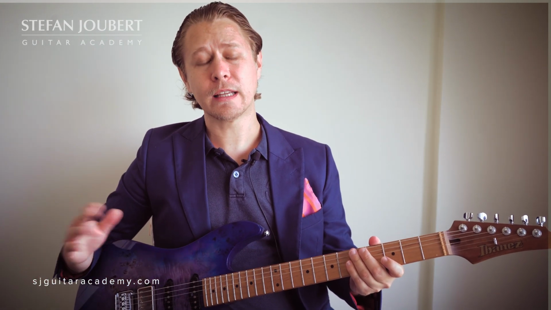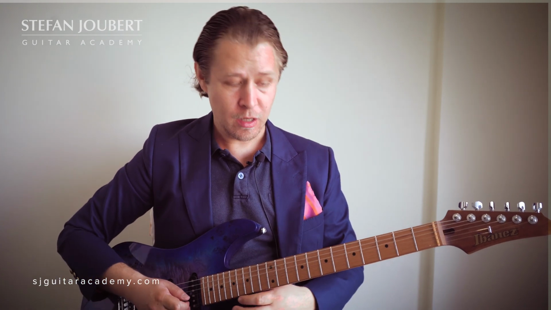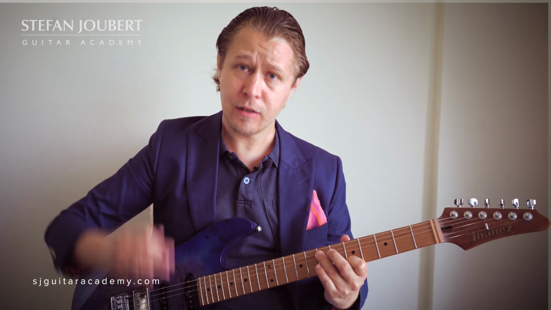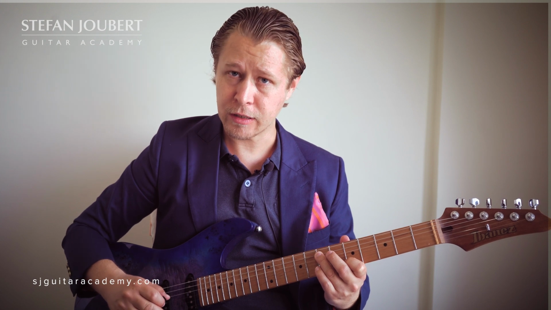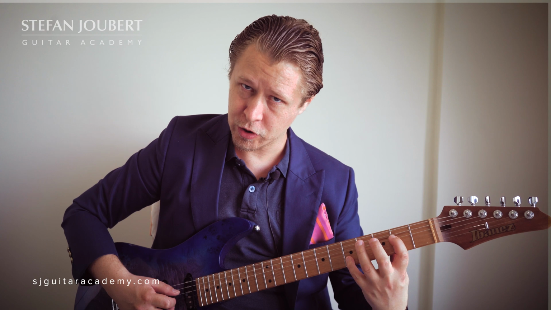Next up, we get to the key of E. So we have a root note on string 2 on the 5th fret and on string 5 on the 7th fret. This is the final one that we'll be doing. Something else that you can also consider is combining 2 positions. So you've got position 3 and position 2.